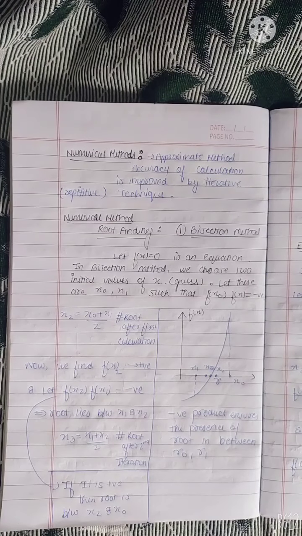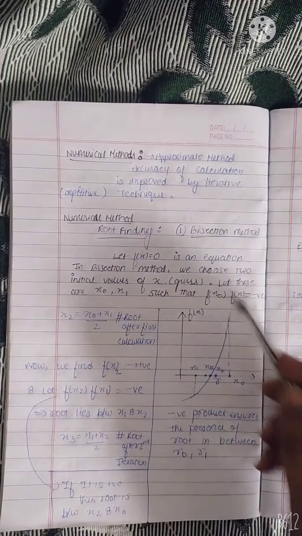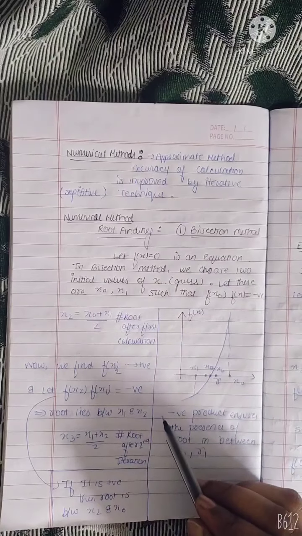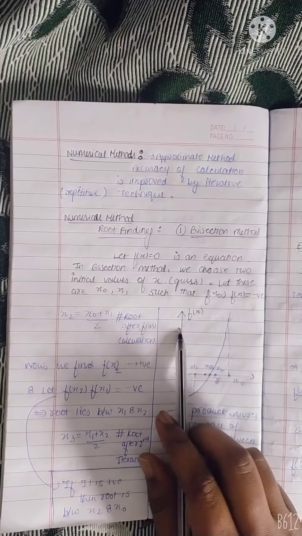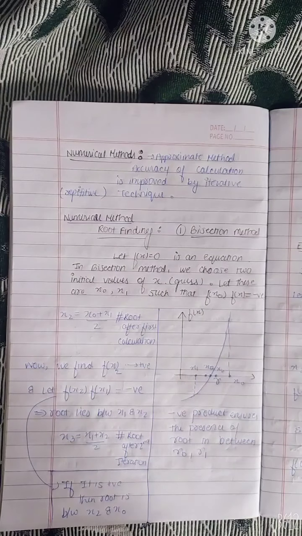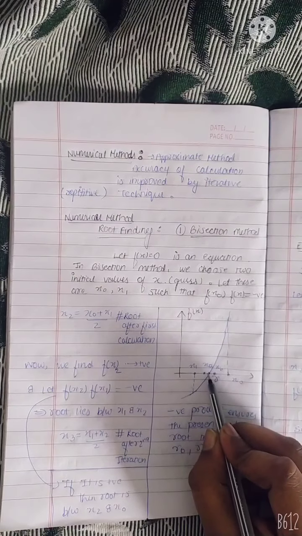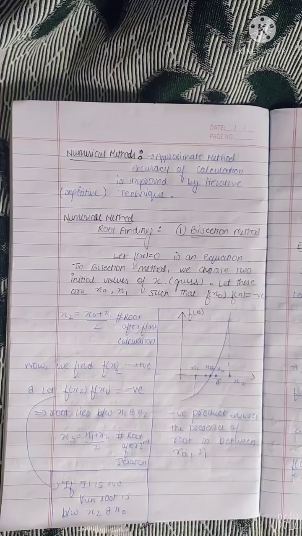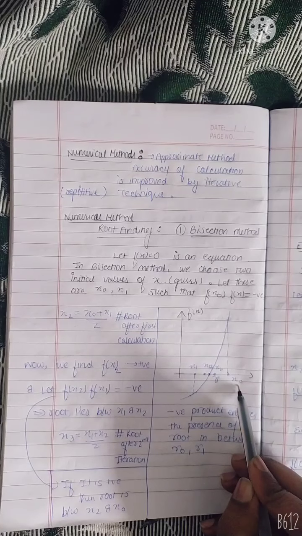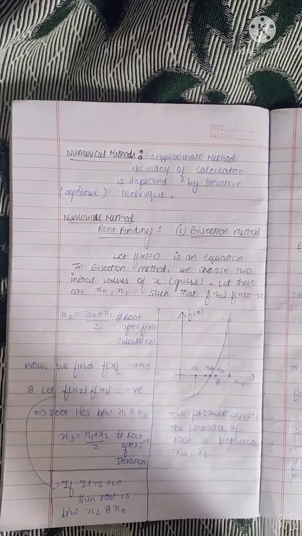For example, here is a graph in which we plotted a function, with the y-axis signifying f(x) and the x-axis being x. Here is a point r which is the root. In the bisection method we consider two random points: here is x0, and here is x1.